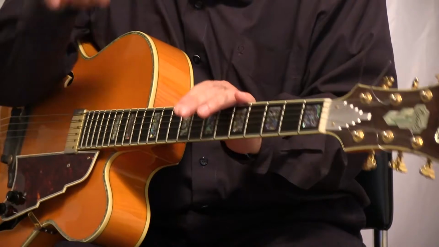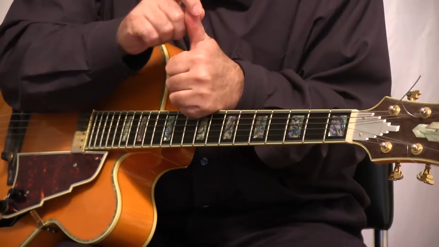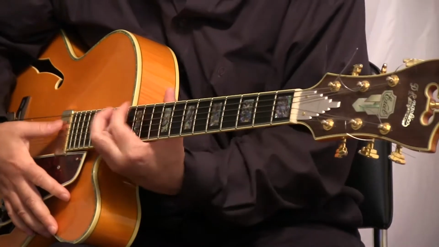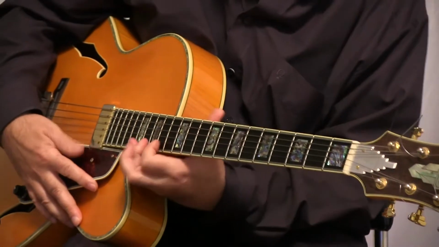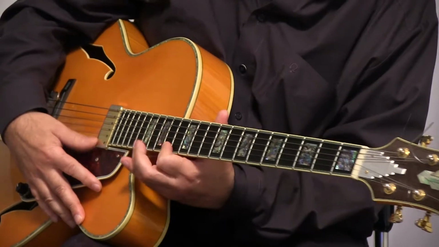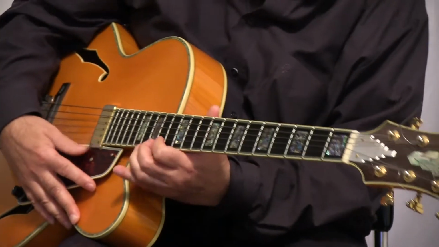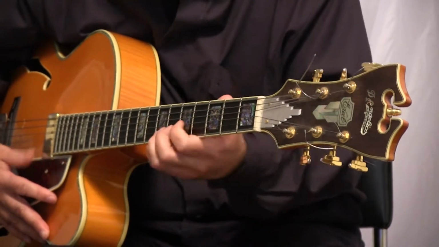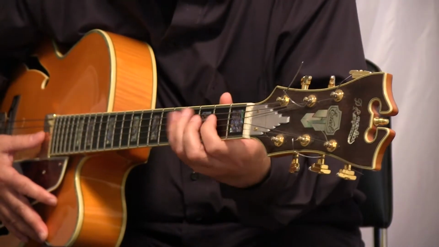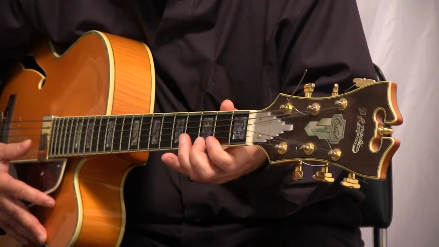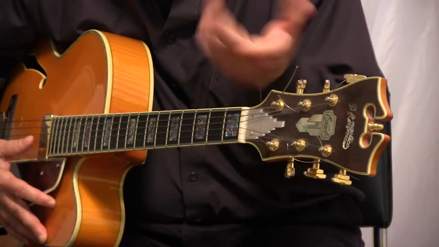And then you already have two elements, chromatic and arpeggio. Now arpeggio, chromatic, and melody.